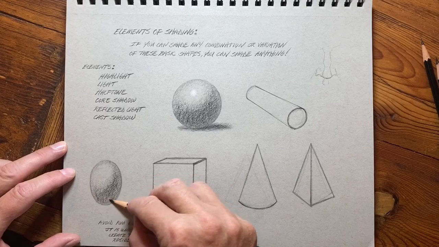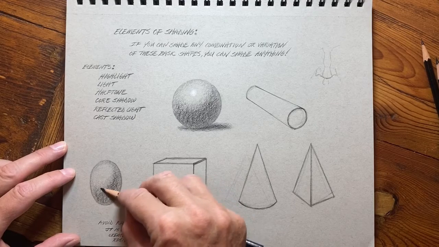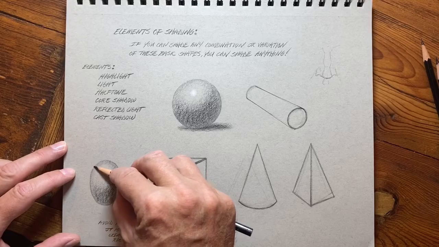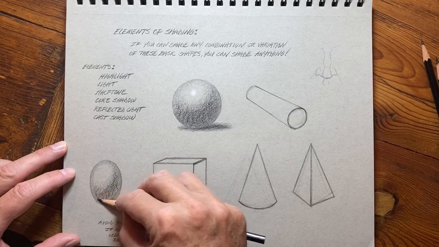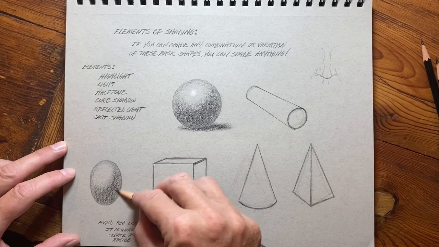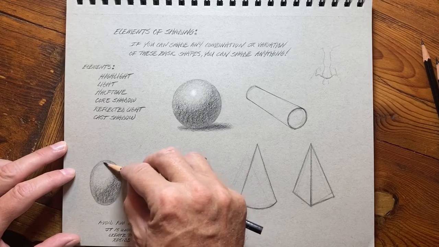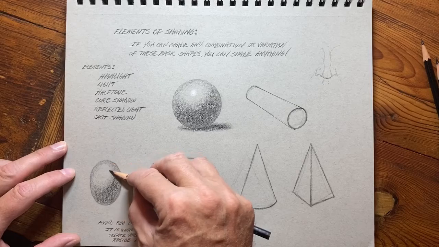The principle behind shading the egg-shaped oval is very similar to how you would shade the rib cage, or how you would shade the head in portraits, except there would be more information and more anatomical structure included that you would have to consider.